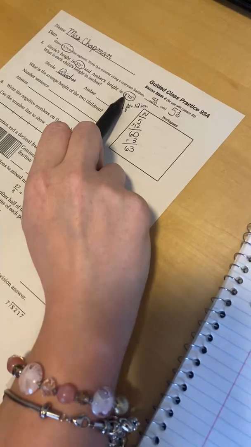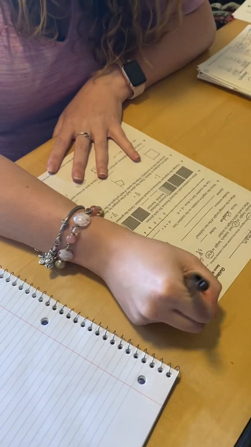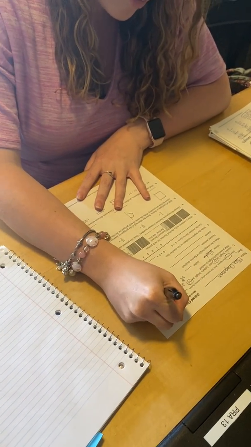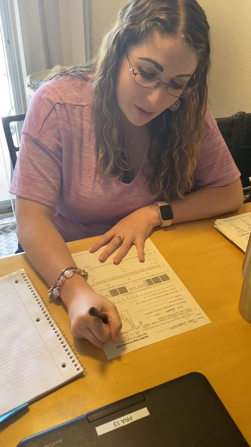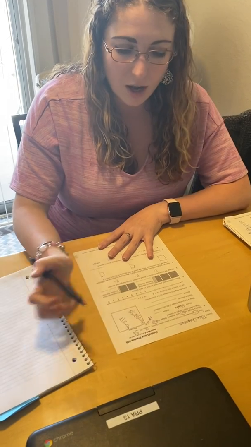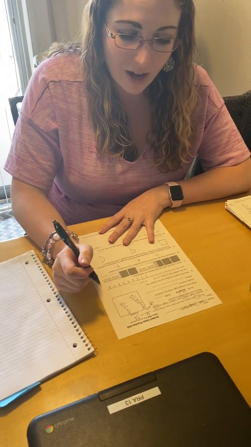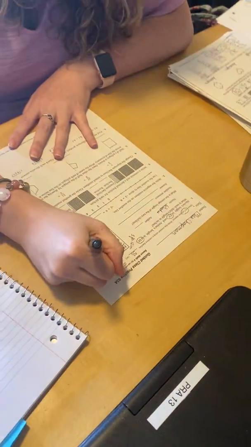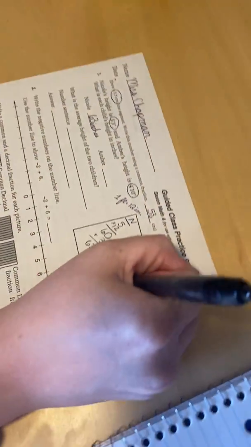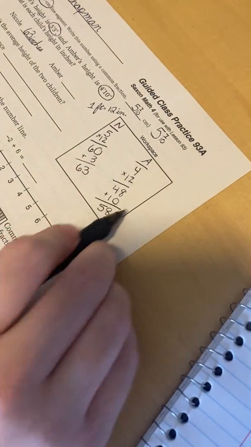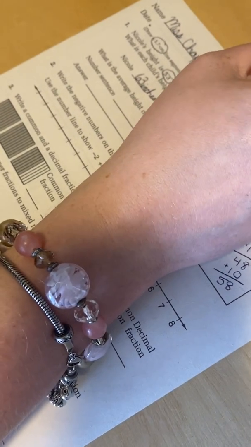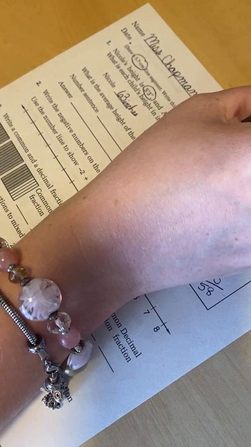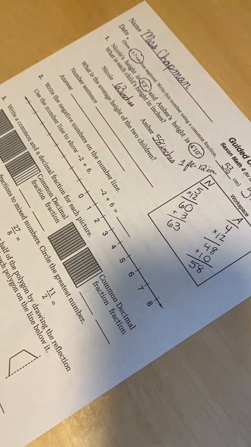Amber is 4 feet 10 inches tall. So I'm starting with Amber. I'm writing down that she's 4 feet, multiplying it by 12. 12 inches equals 1 foot. I know that 4 times 12 is 48. I'm going back because she's 4 feet 10 inches, so I'm going to have to add in those 10 inches. 48 plus 10 is 58. It means that Amber is 58 inches tall. I'm going to write that on my answer line, 58 inches. Okay, I solved the first part of my problem.